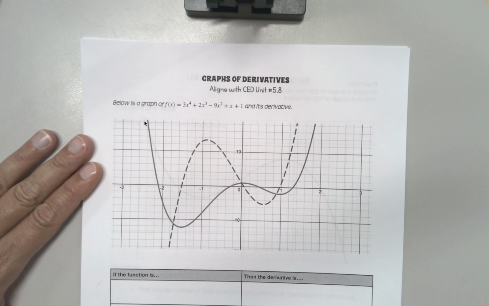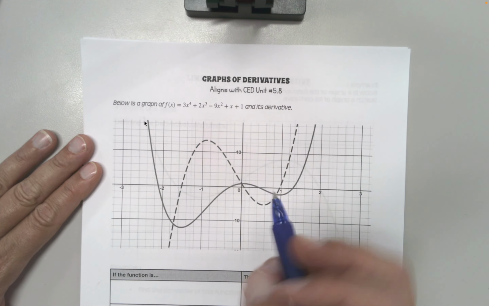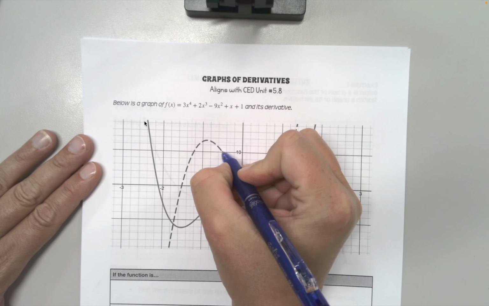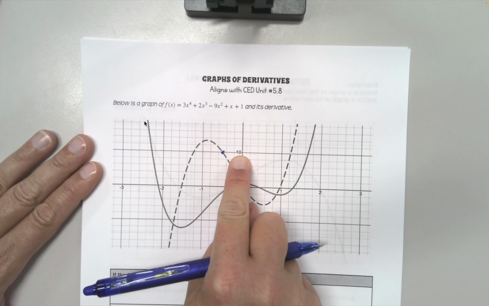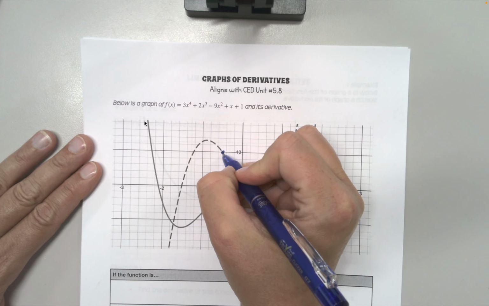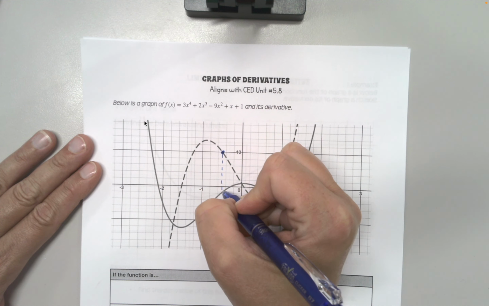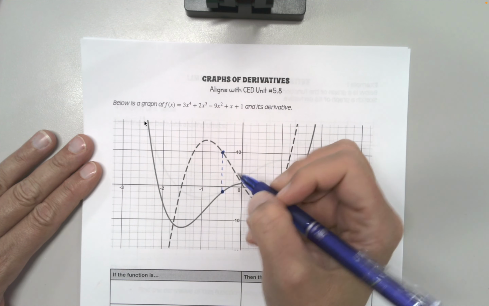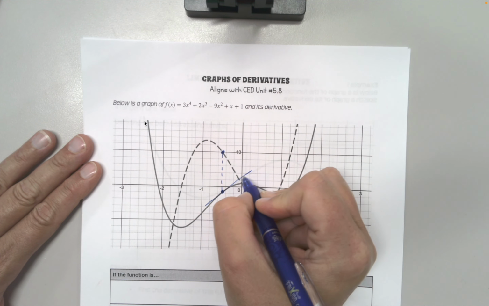And what the derivative function does is tell you the slope of the tangent line to the original function at any x value you choose. So for example, right here, I can see that this value is 10, right? And that's on the derivative. So that's telling me that if I were to follow this down to this point on the function, the slope of the tangent line at that point would be 10.